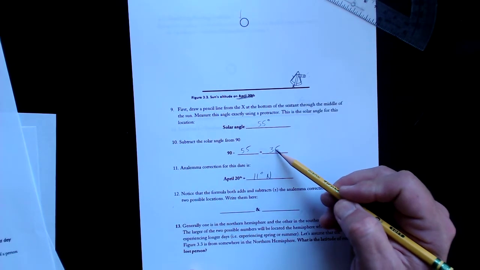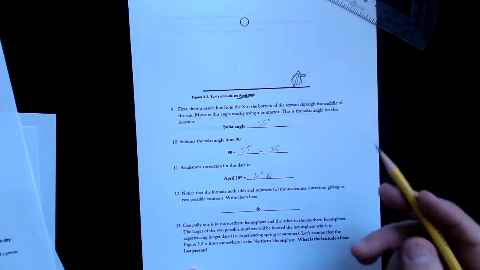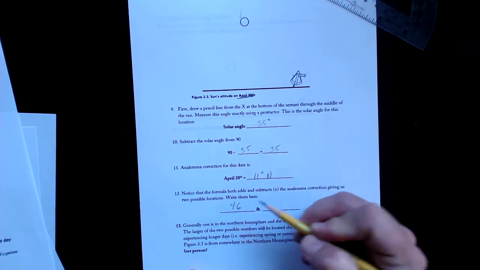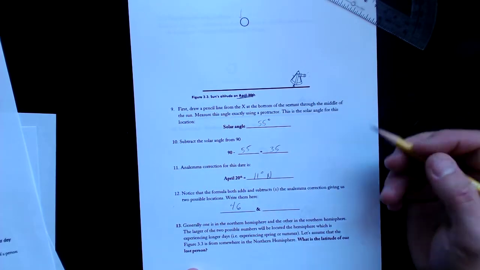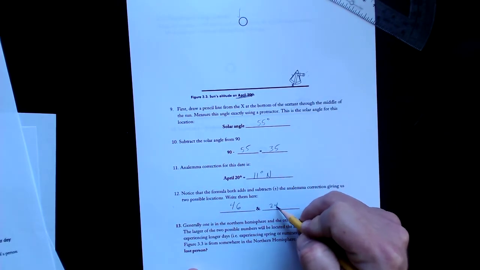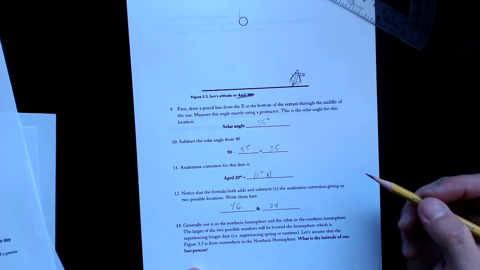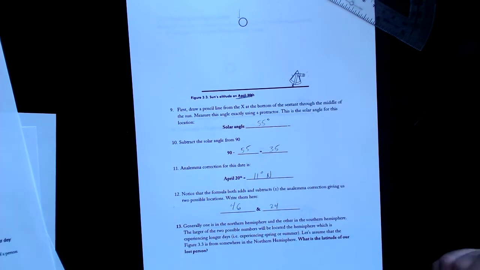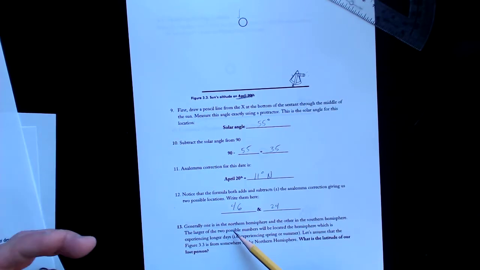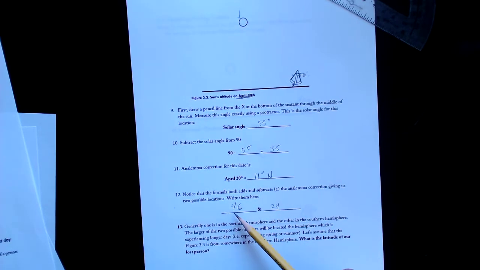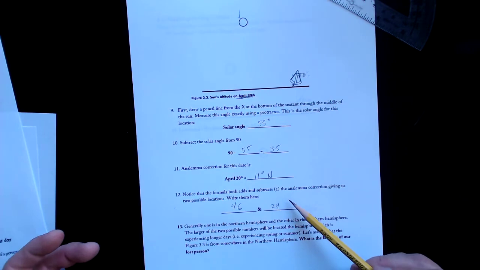So it's 35 plus 11, should be 46, or 35 minus 11, should be 24. And what's explained here in 13, generally one is in the northern hemisphere and the other is in the southern hemisphere, meaning these two different numbers.